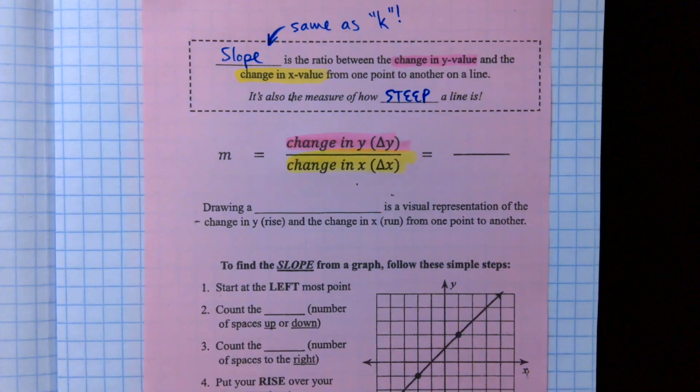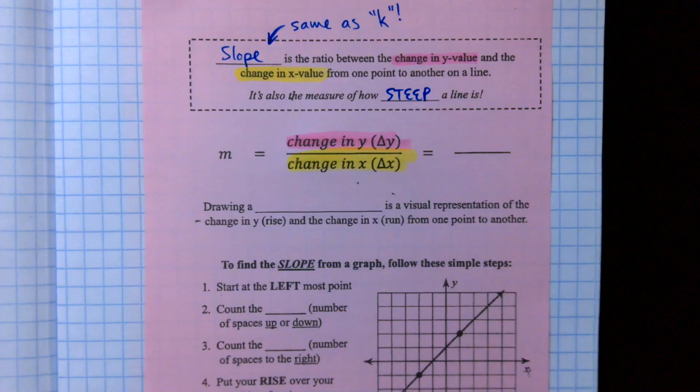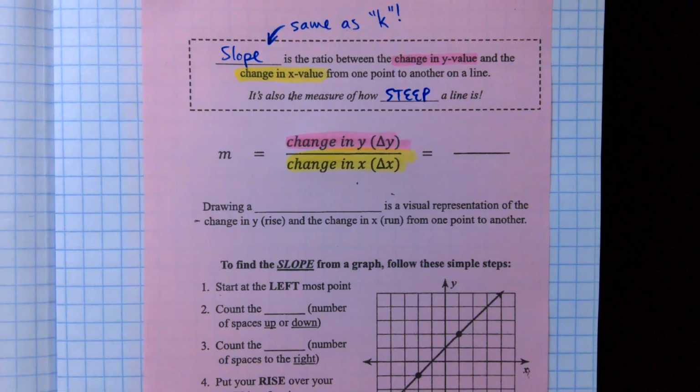So we measure this change in a couple different ways. On our table, we do our arrows. Figure out what I'm changing from point to point. With our graph, we kind of draw our lines. We look down, we look over. That tells me my change.